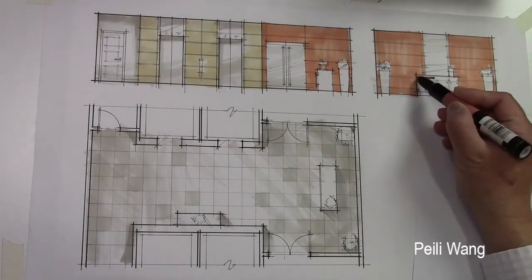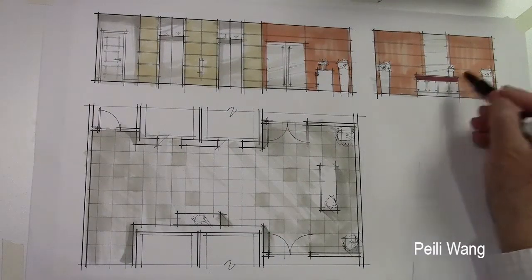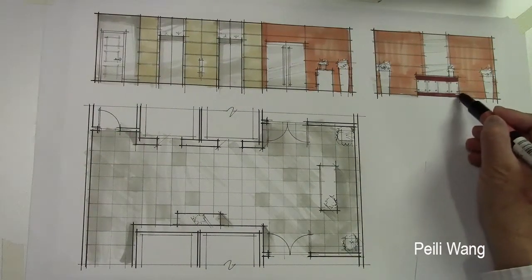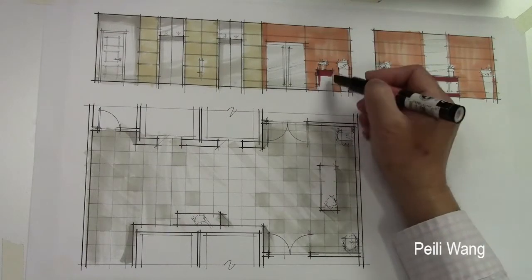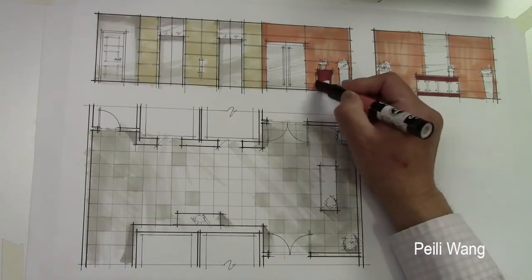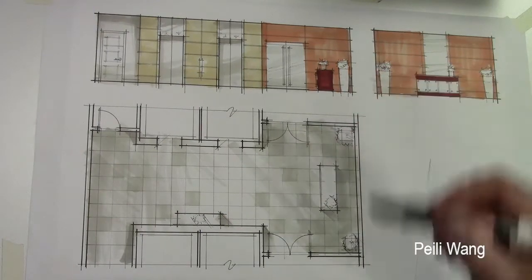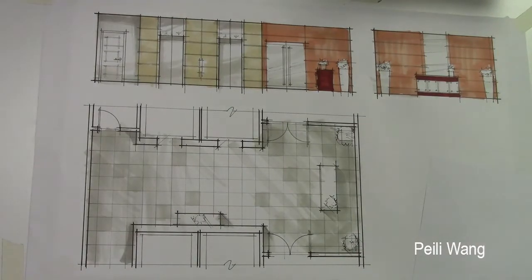Give the base color first. Base color. Okay, reception desk. Detail later. So this step, just for base color. Okay, base color. And this part, I'm going to work on the glass panel.